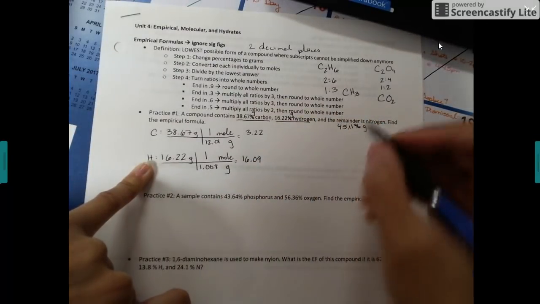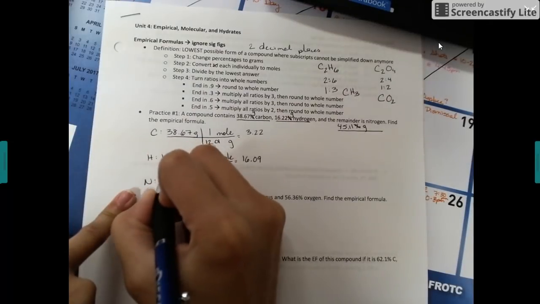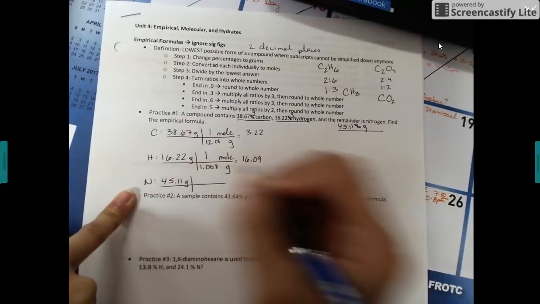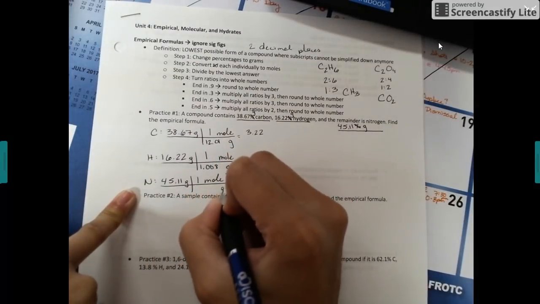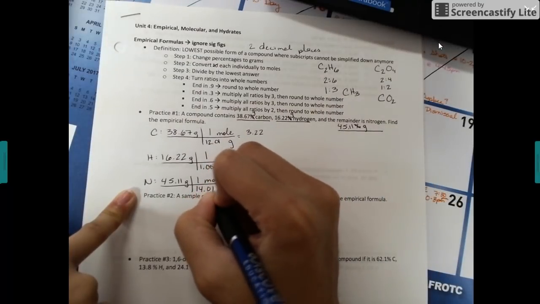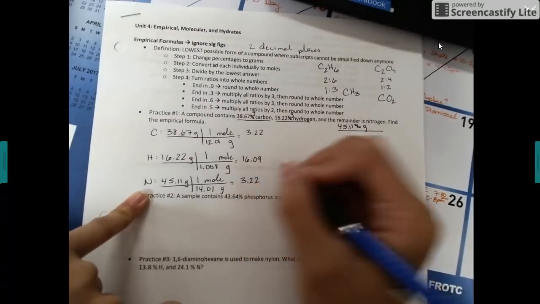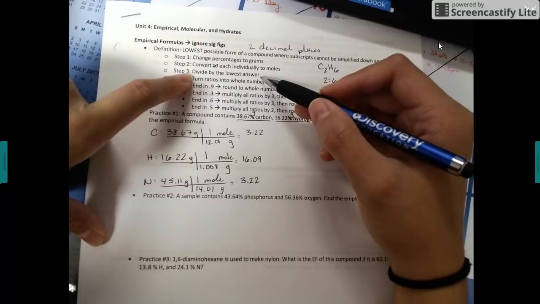And then the last one is the remainder is nitrogen. Nitrogen, that's 45.11. Convert 1 mole at the top, grams at the bottom, so my units can cancel out. It's 14.01 grams of nitrogen. 3.22 is my answer.